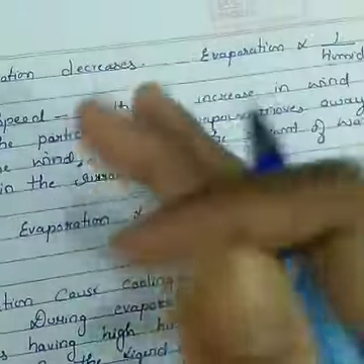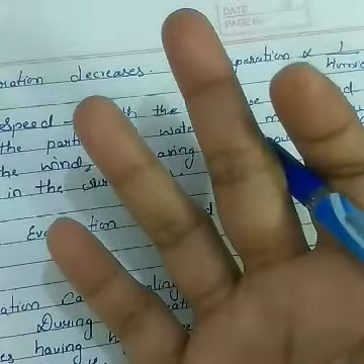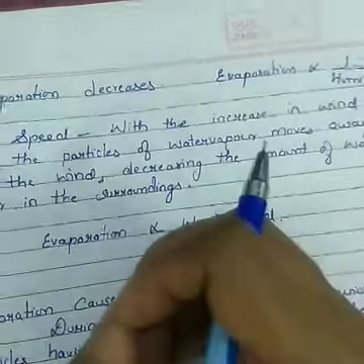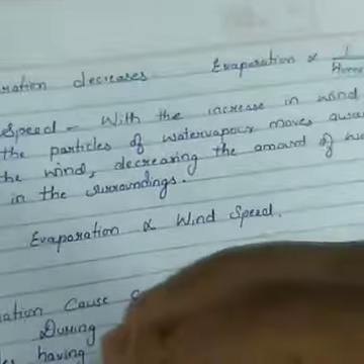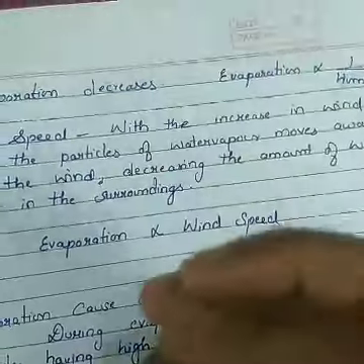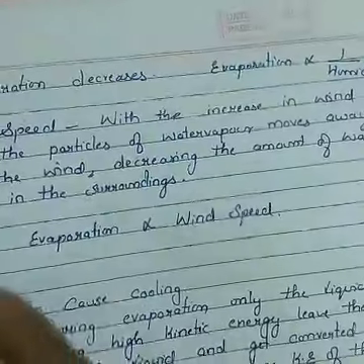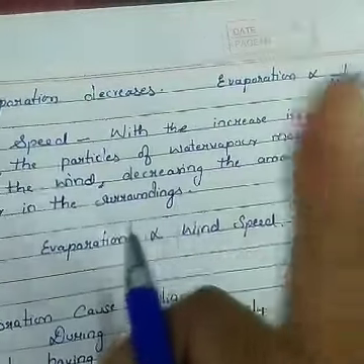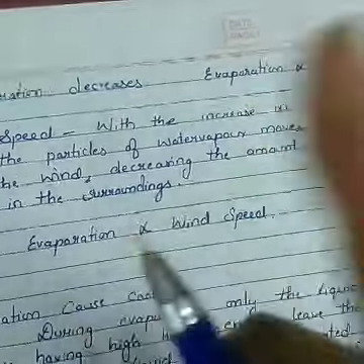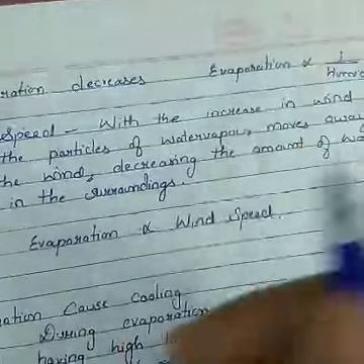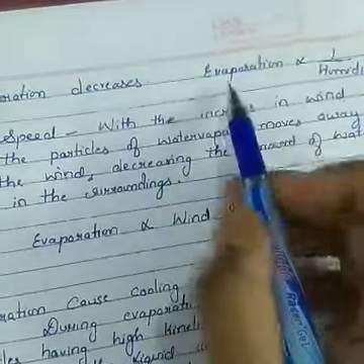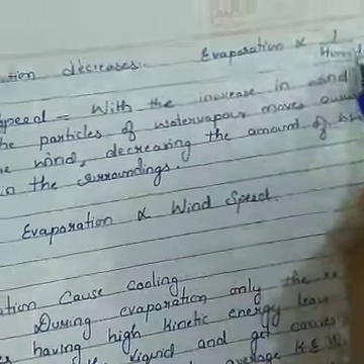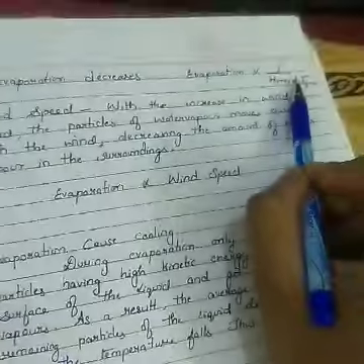If the atmosphere contains the water vapor, then how will the evaporation take place? Suppose on a rainy day, after a rain shower, what will happen when you try to dry the clothes? They will not dry, because in the atmosphere the water droplets are present. So when you try to dry the clothes, the evaporation does not take place because the atmosphere is already filled with the water vapor. So evaporation decreases when there is humidity. So evaporation is inversely proportional to the humidity.